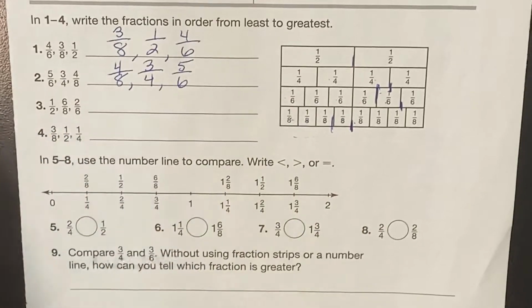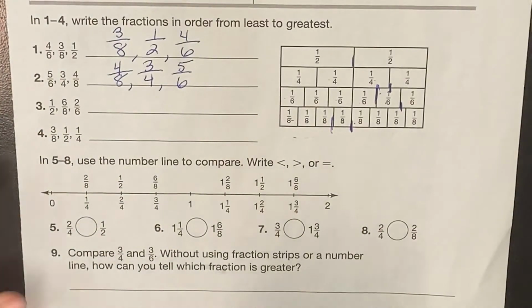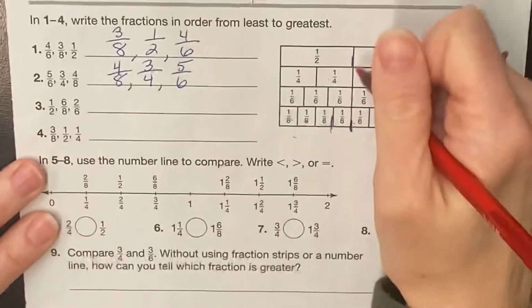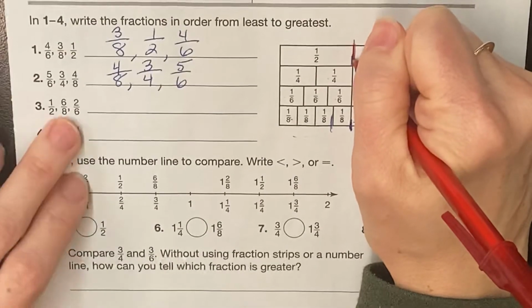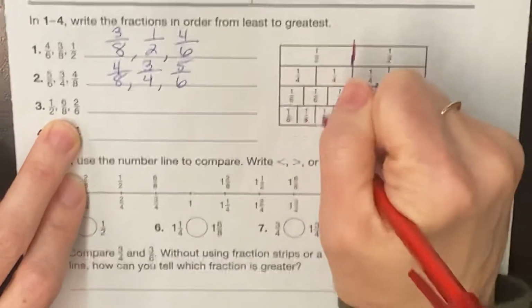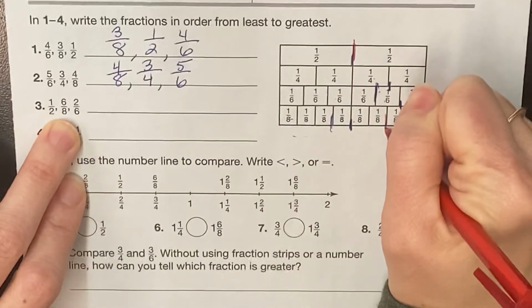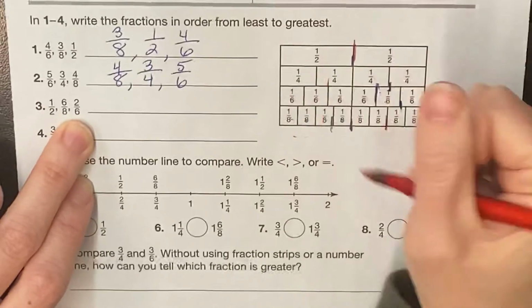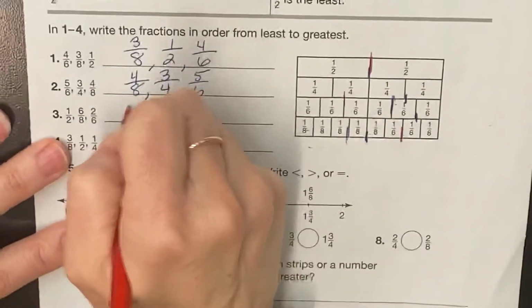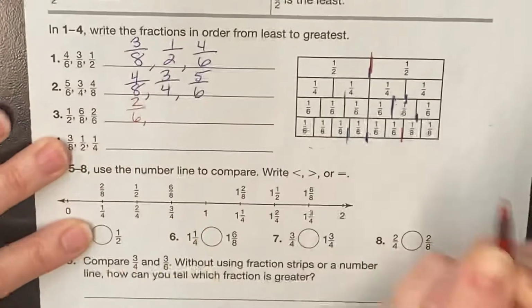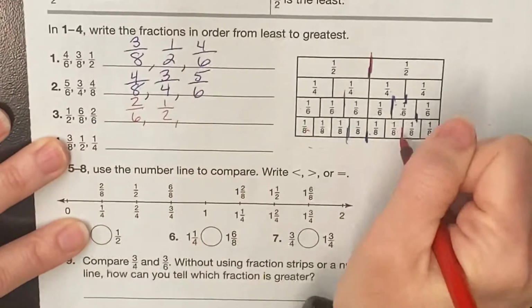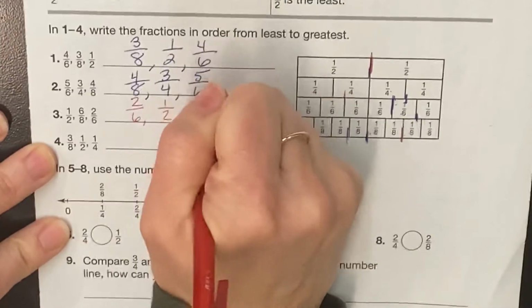Number 3, let's use a different pen this time. 1/2, 6/8, and 2/6. Okay, the least would be 2/6, then 1/2, and then 6/8.